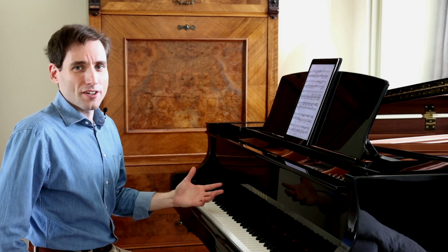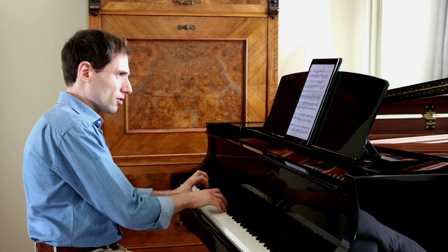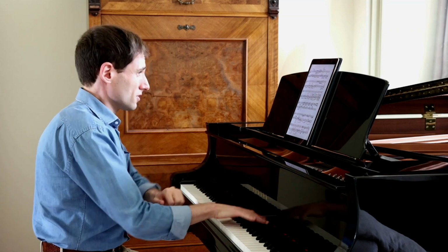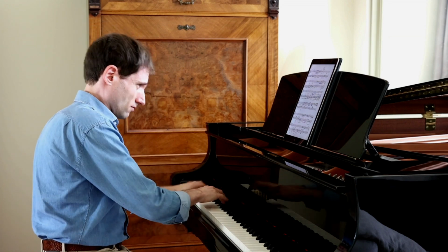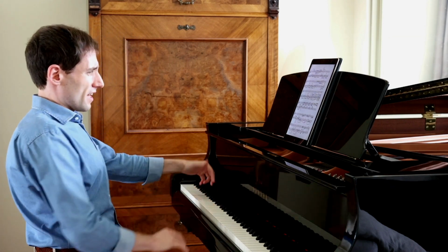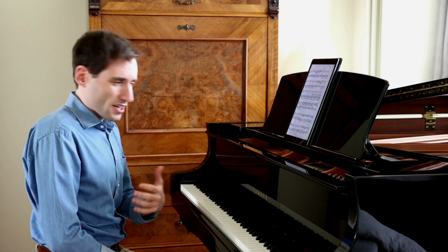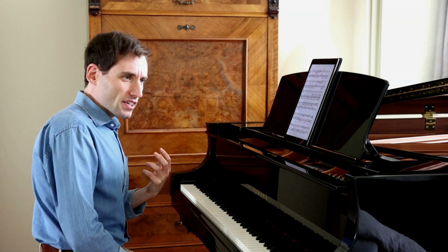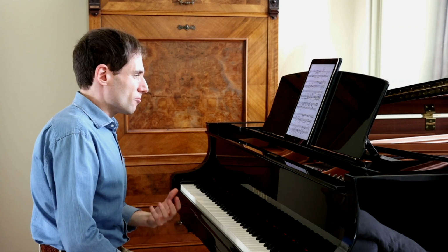So it is the same material which we had in the exposition, but all in a minor key, and this dramatic rumble and this independent left hand is once again in a minor key, and the movement does end with the same decisive, energetic way in which it began.